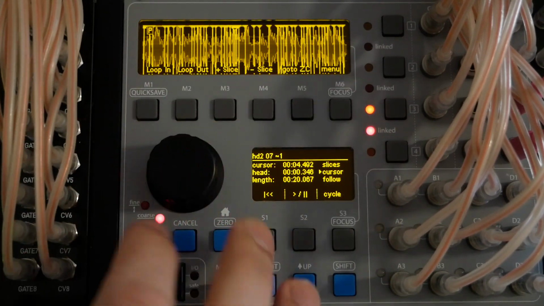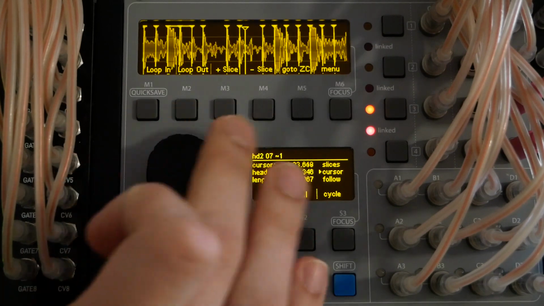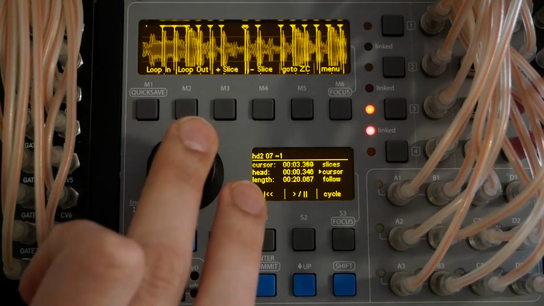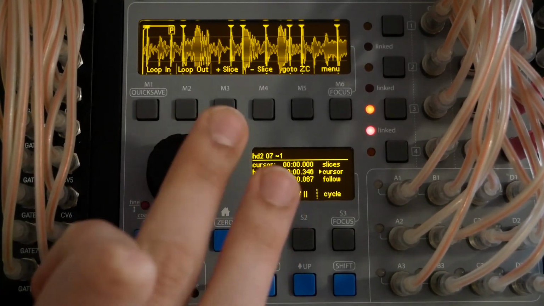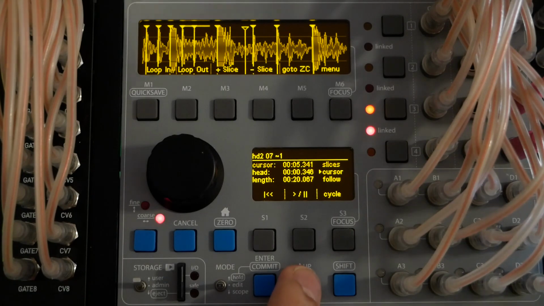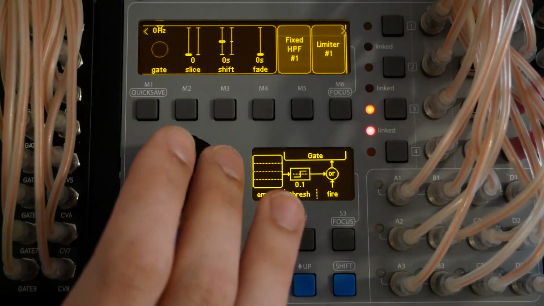Normally we would have to either manually or automatically slice our sample in order to use the slice control and actually select bits of audio. But since I've already used this, the slices remain in the file, or there's another file called the .slc that denotes slices. So we don't have to worry about that, but you can do all kinds of really careful cutting up of audio with slicing.